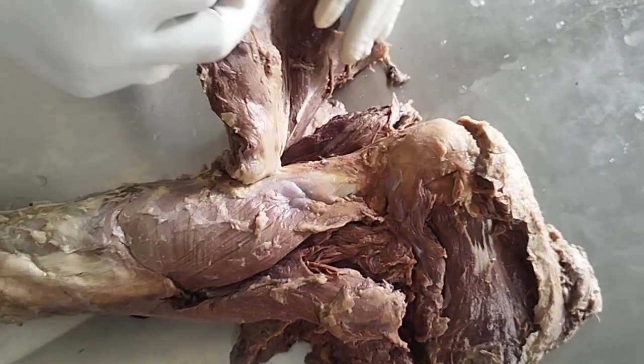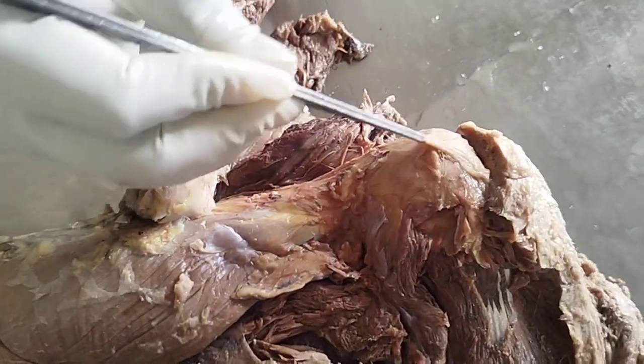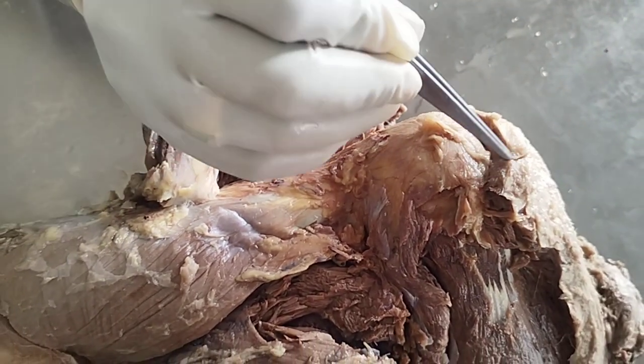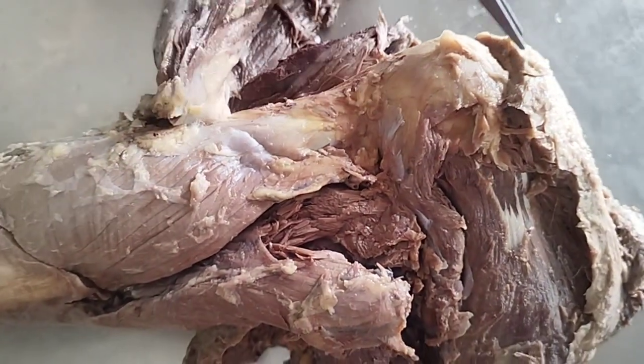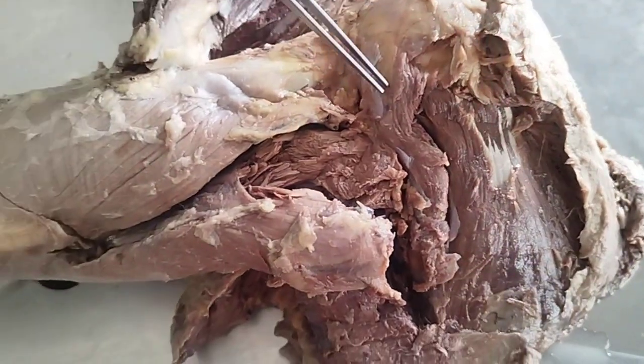After reflecting this, we can identify the capsule of the shoulder joint, the head of the humerus is here, and also the acromion process. And also here, see, supraspinatus, infraspinatus, teres minor.